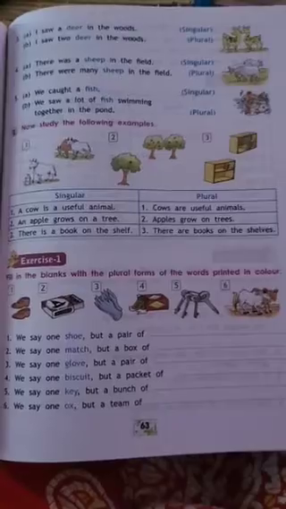There was a child in the park. There were many children in the park. This is how you transform the sentences. Alright? So we'll see quickly some more examples like this. Now see, I saw a deer in the woods. I saw two deer in the woods. There was a sheep in the field. There were many sheep in the field. We caught a fish. We saw a lot of fish swimming together in the pond. Understood? A lot of means many. So this is plural and this is the singular part.